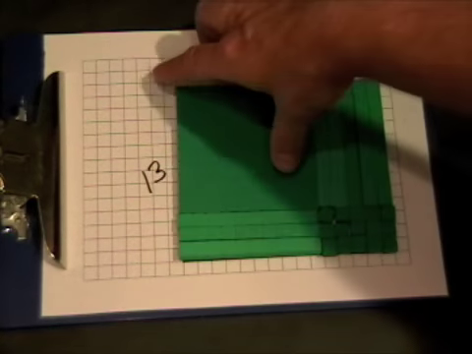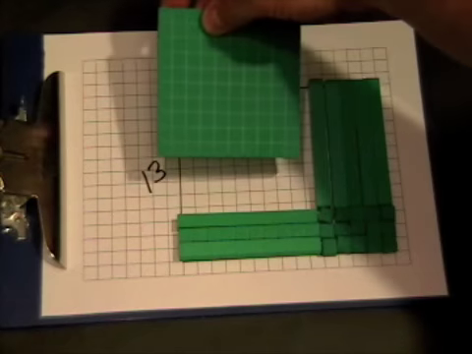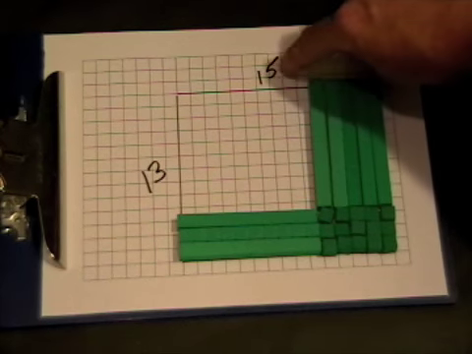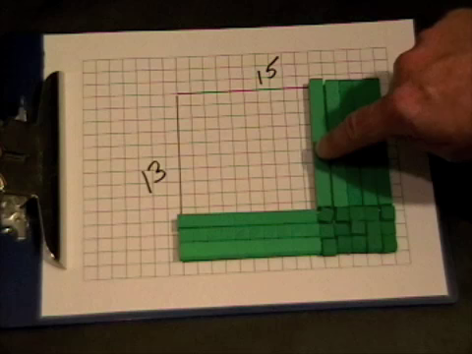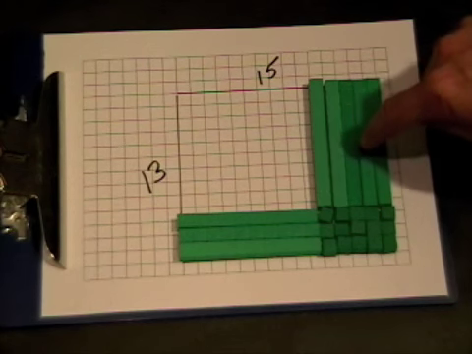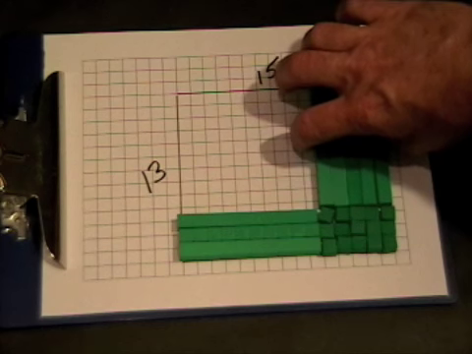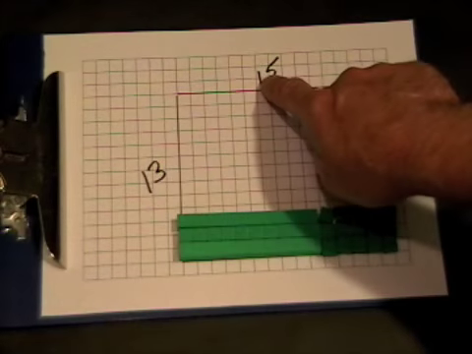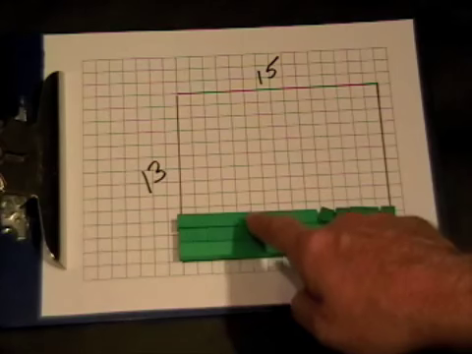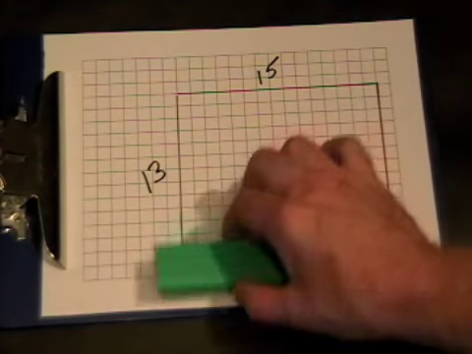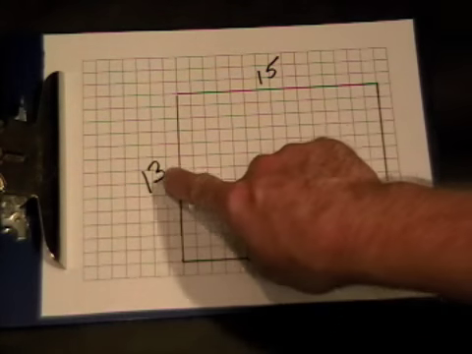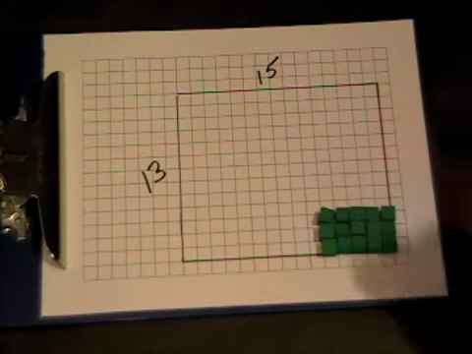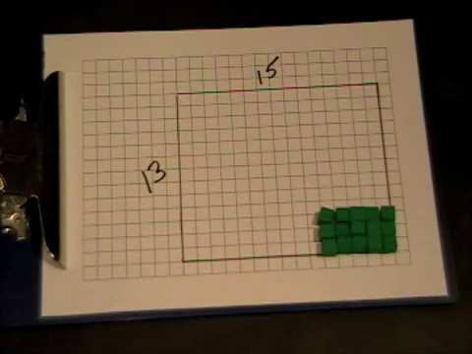The 10 times the 10 gives us a 100 block. This 10 times the 5 gives us the 10, 20, 30, 40, 50 that fits in this space. This 10 times this 3 gives us the 10, 20, 30 that fit into that space. And this 3 times this 5 gives us the 15 that fits into the small rectangle at the bottom.